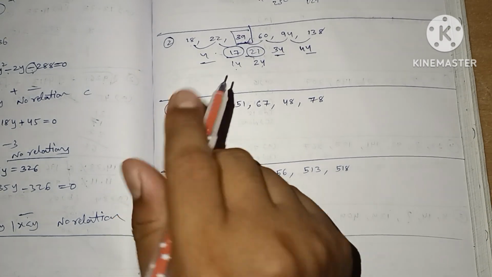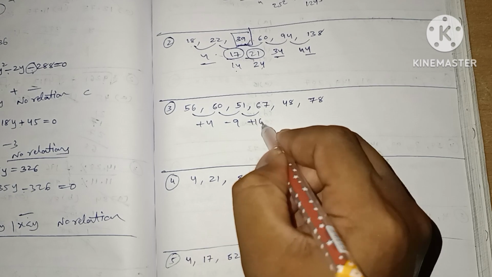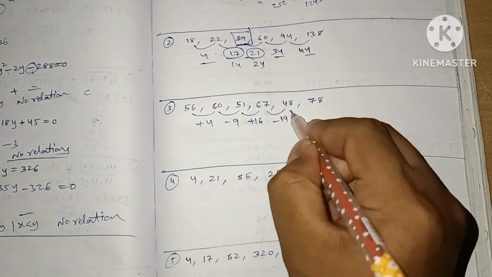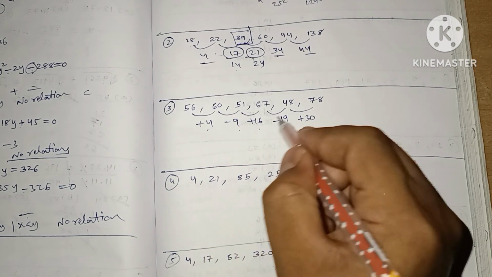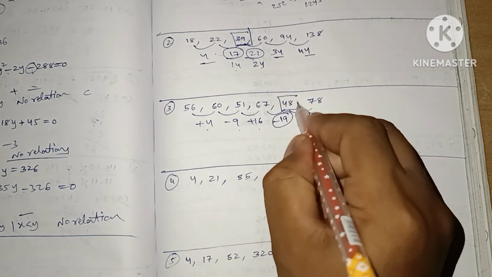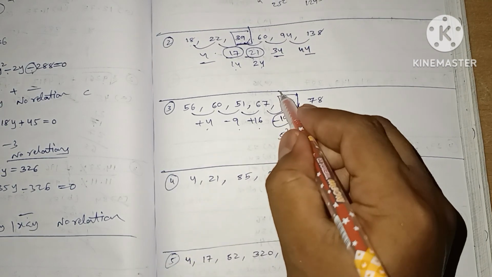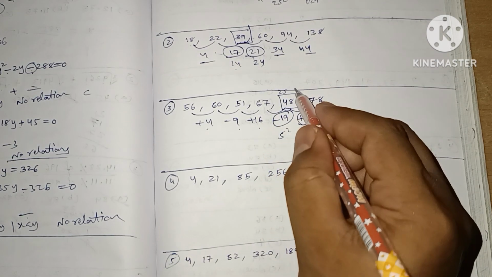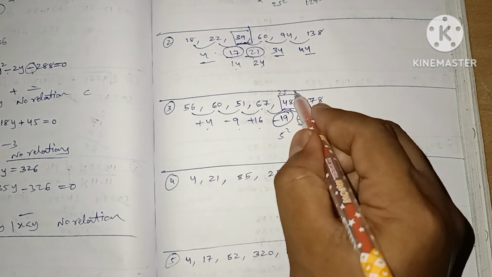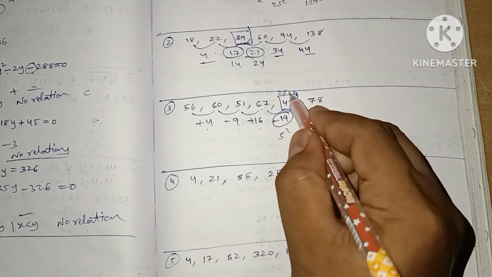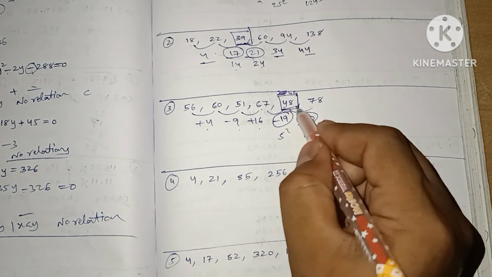Let's see the third one. Here the difference is plus 4, minus 9, plus 16, minus 19. Here plus 30. So 2 square, 3 square, 4 square. These two are not squares. So this is our wrong number. It must be 5 square and this must be 6 square. 5 square is 25, 25 to 67, 67 minus 25 will be 42, 42 plus 36 will be 78. So the answer is 48, our wrong number.